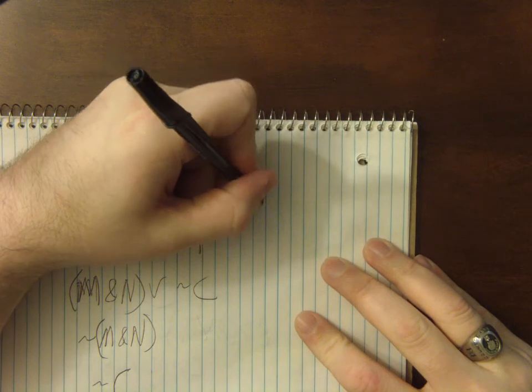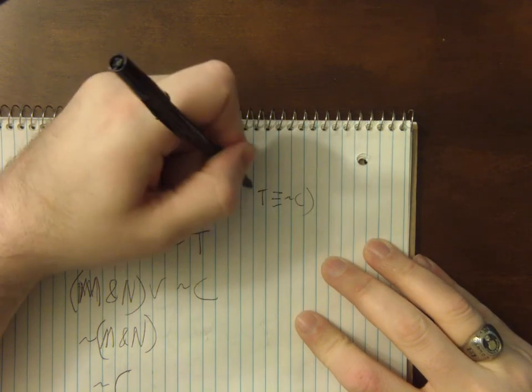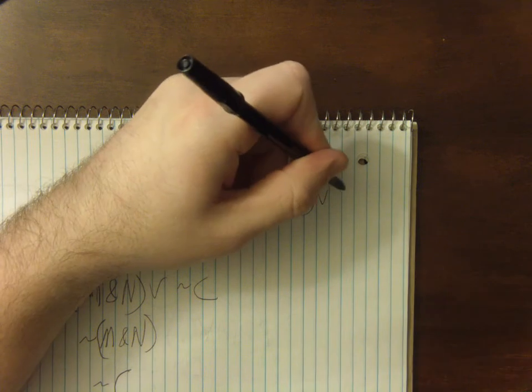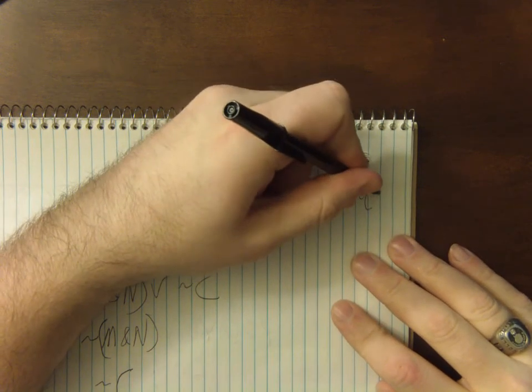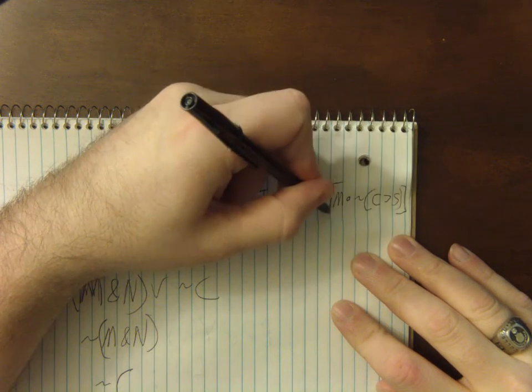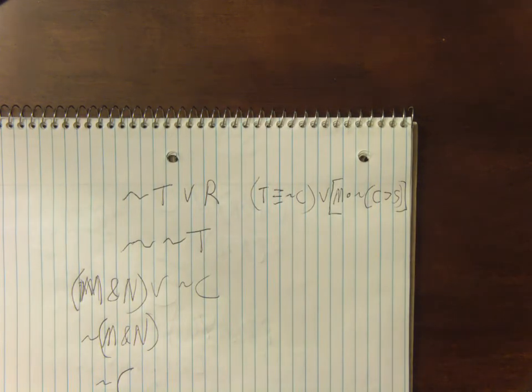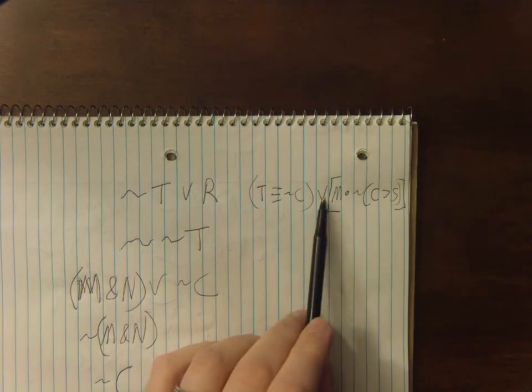If I had T if and only if not C, or M and it is not the case that C implies S, is that of the form P or Q? Yes, main operator is a wedge. It's disjoining the parentheses in the bracket.